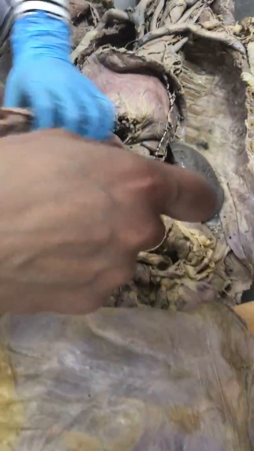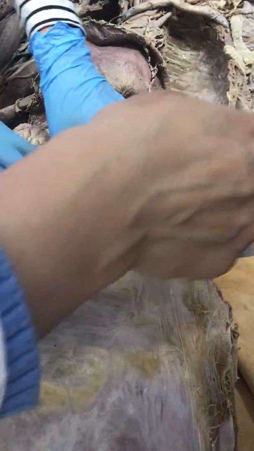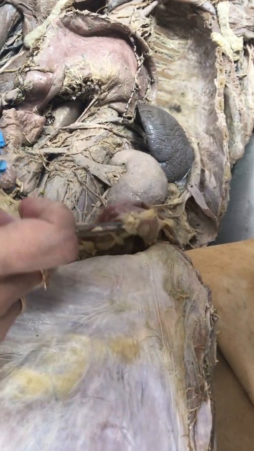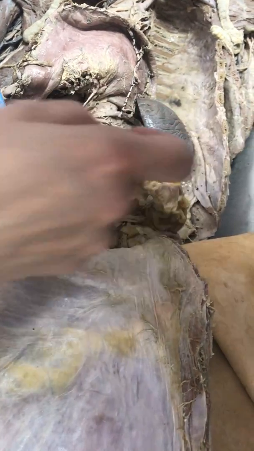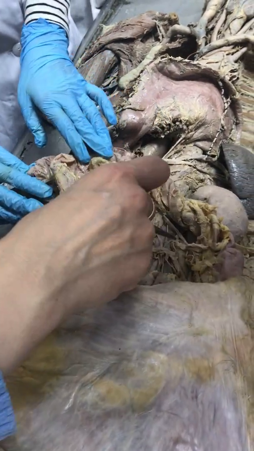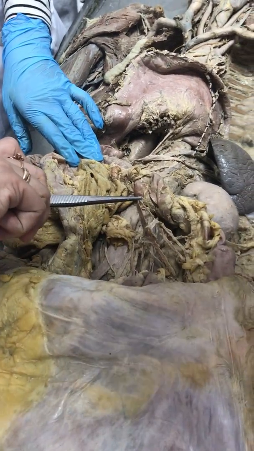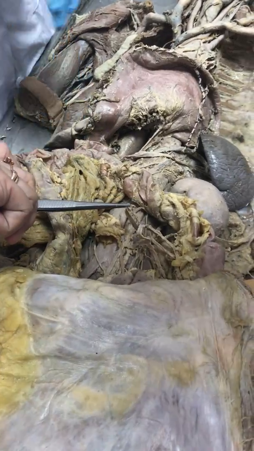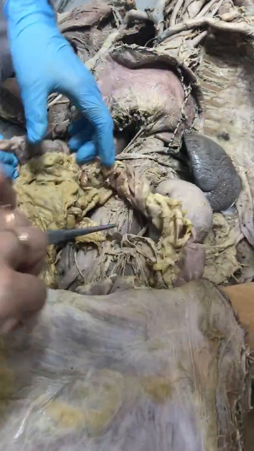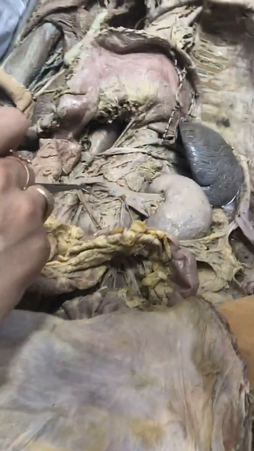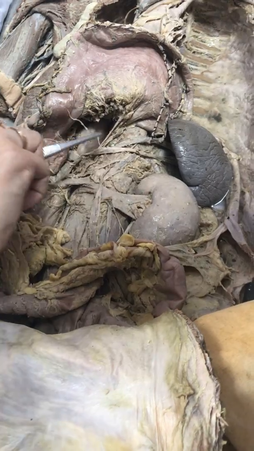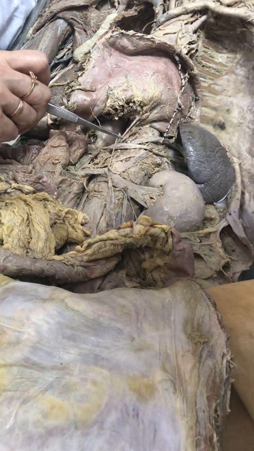And then we remove to this side, to right side. So careful, to right side. We find the large intestine. We recognize the beginning of inferior mesenteric vein. Remove, so careful there. And we find the, not beginning, in my opinion it was like this.